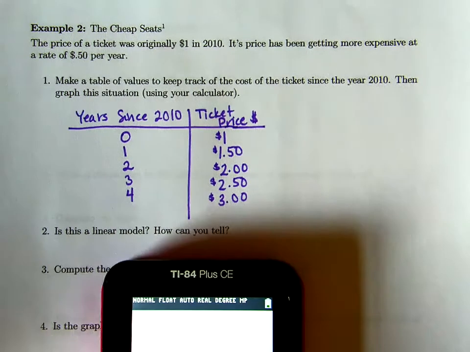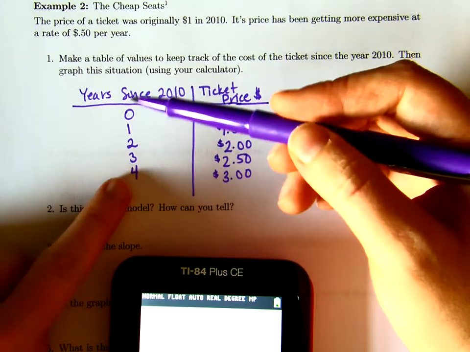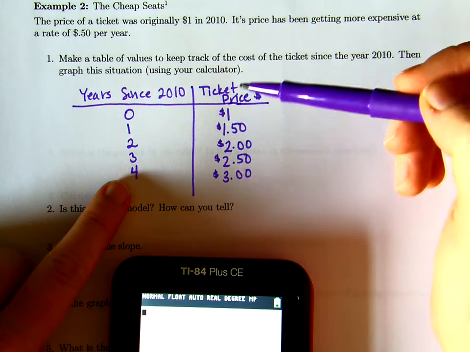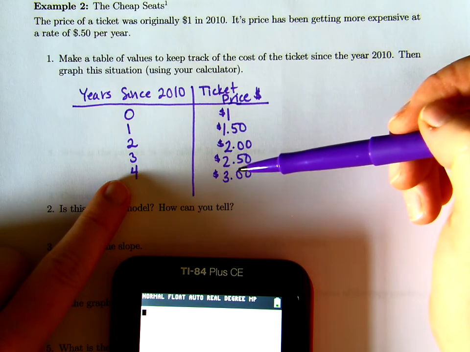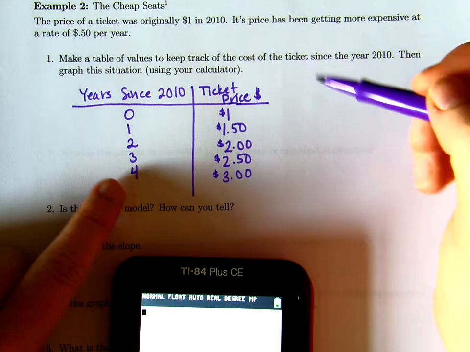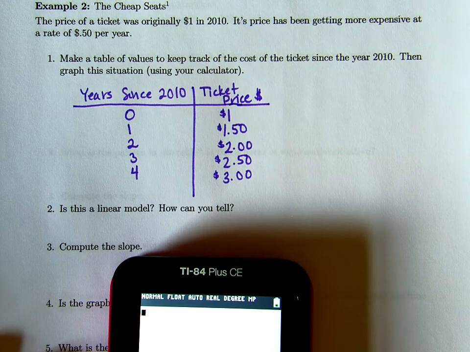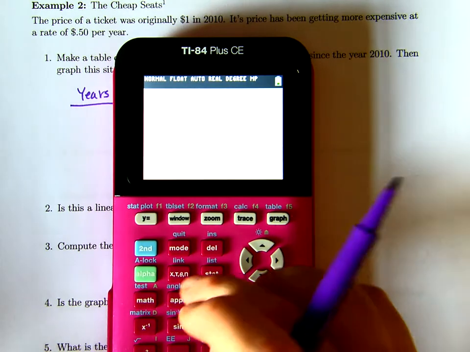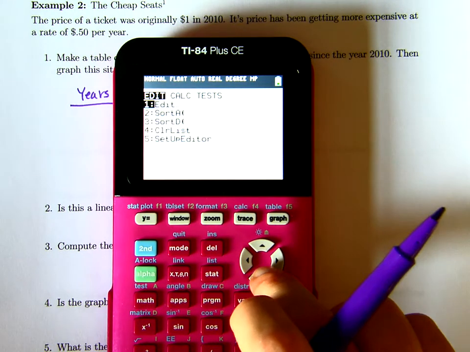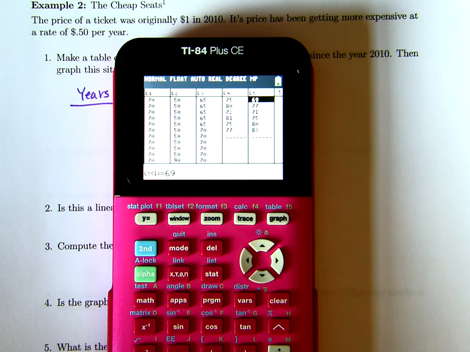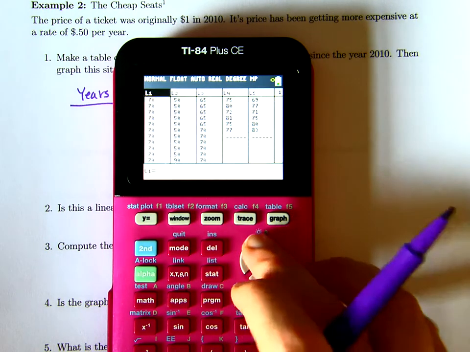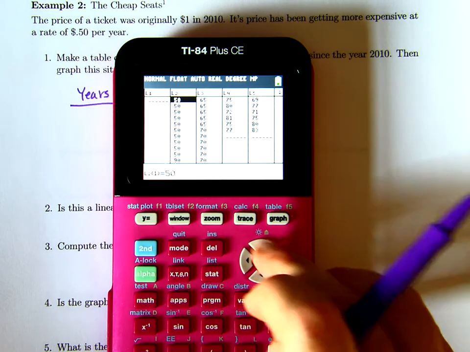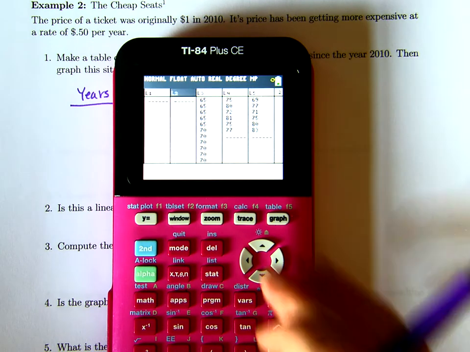Okay, well, it looks to me like we are going to have a list 1 and a list 2. We're actually going to create a scatter plot. So here we go. Let's see. So now we go Stat, Edit, and I have a ton of data in here, so I'm clearing it.